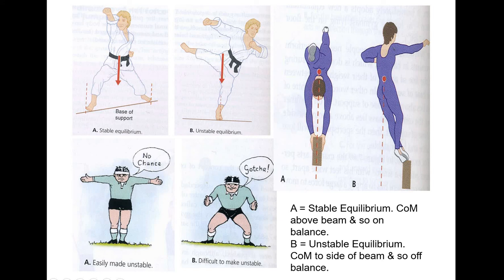Again with the rugby player, so here, if you're looking to tackle this rugby player, he's got a relatively small base of support, his legs are together, he's not going to be able to stop anyone running through him. Whereas this person, wide base of support, much more stable body position, he's going to be more likely to be able to stop any runner.